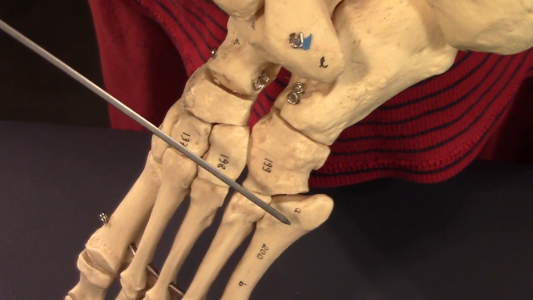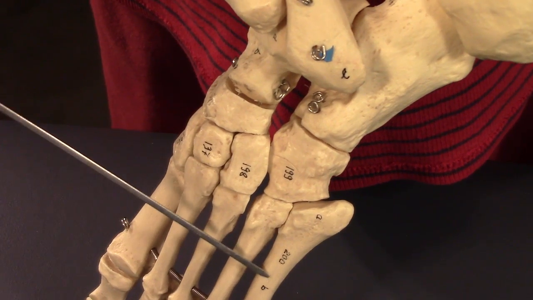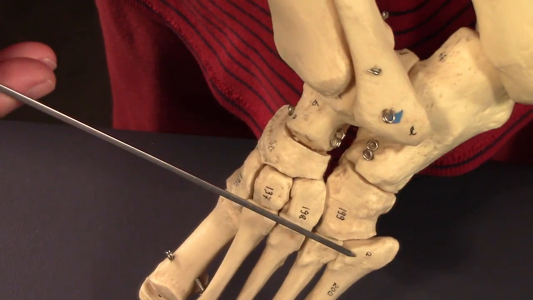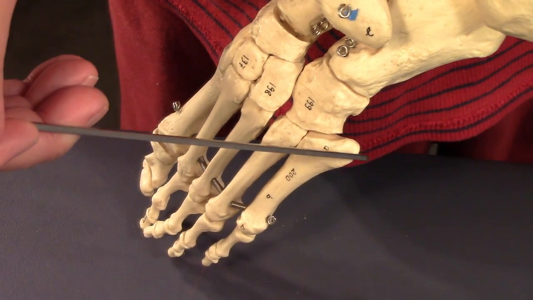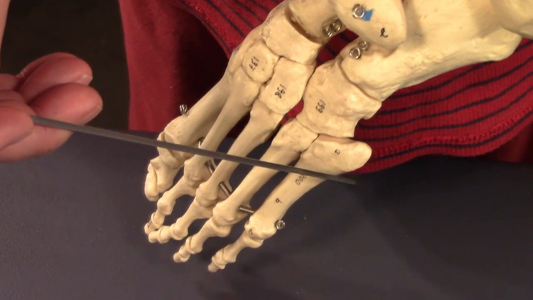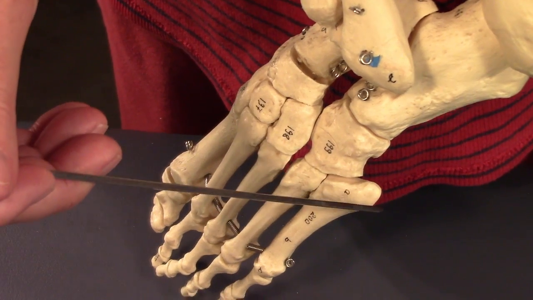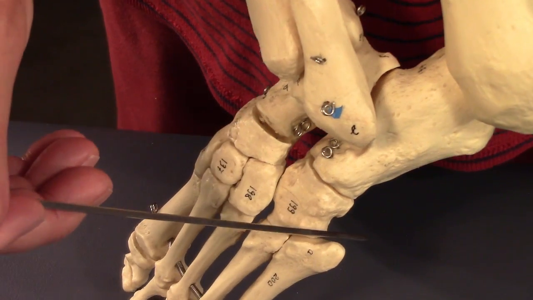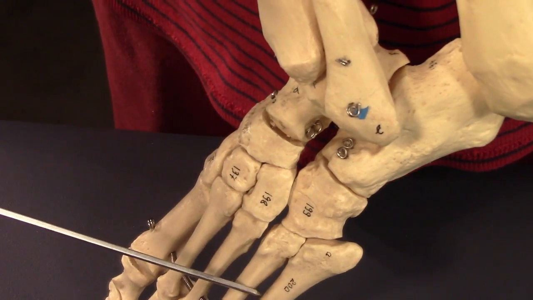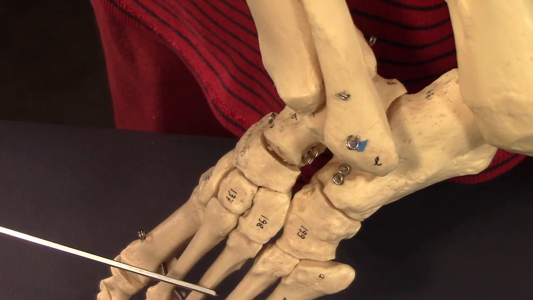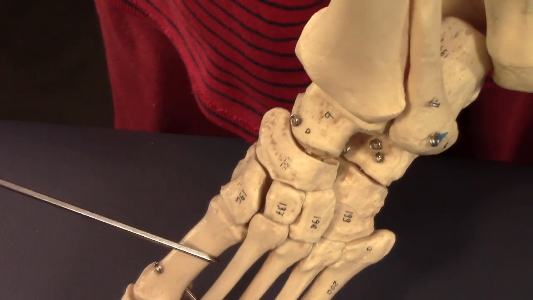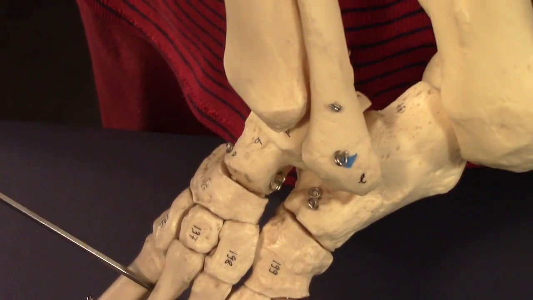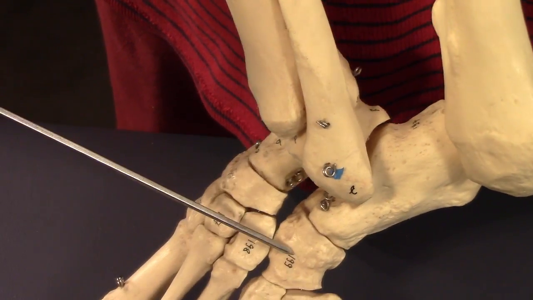Okay, and then we have this. That's the fifth metatarsal. Then we have this giant bump right here. That's the tuberosity of the fifth metatarsal, or some call it the styloid process. And then these are all metatarsals here. There's 4, 3, 2, and 1 is right here. We'll go right there for now.